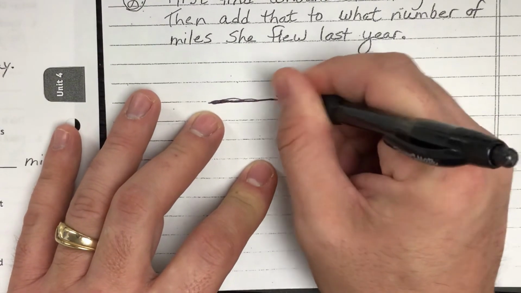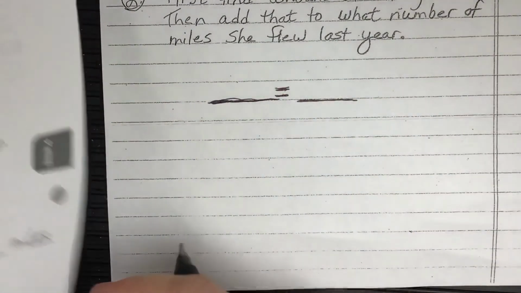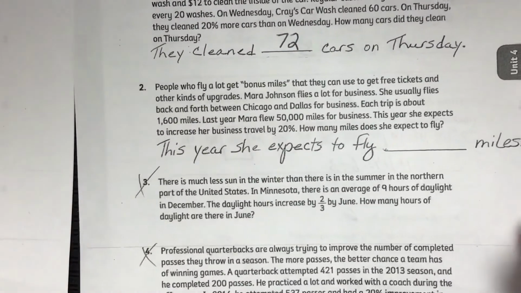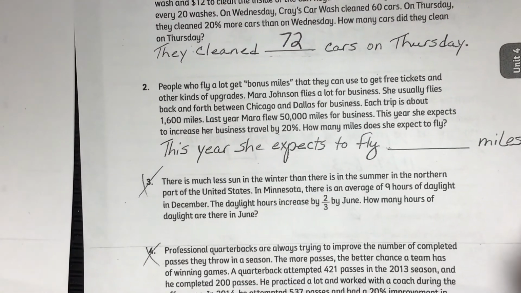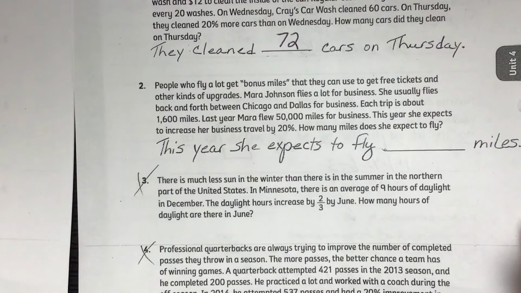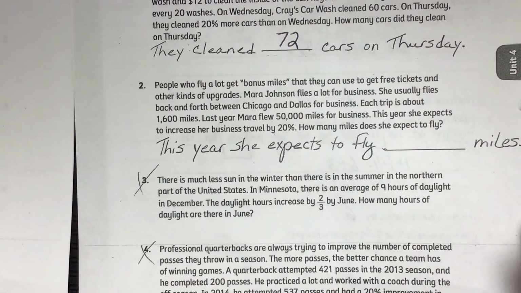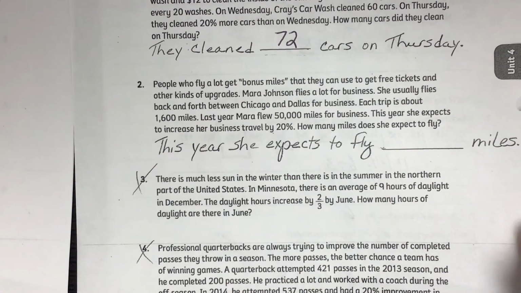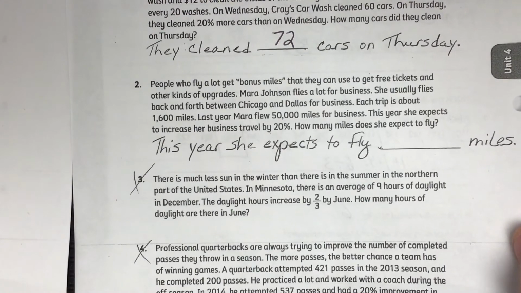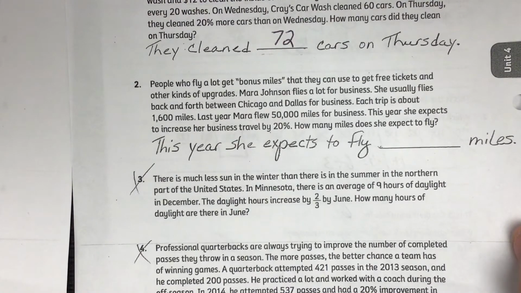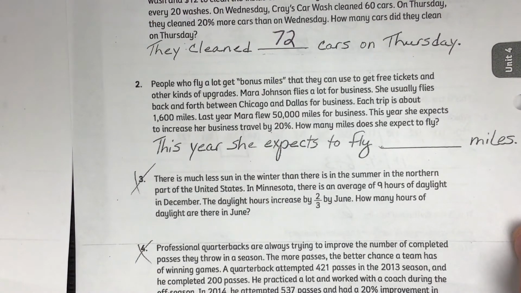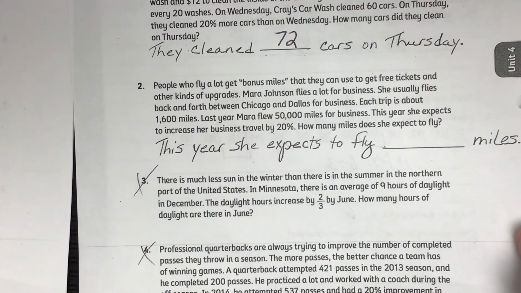Each trip is about 1,600 miles. Last year, Mara flew 50,000 miles for business. This year, she expected to increase her business travel by 20%. How many miles does she expect to go?